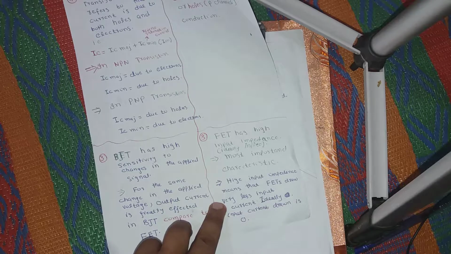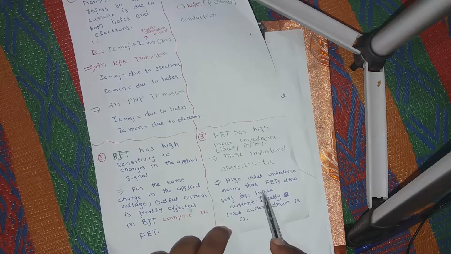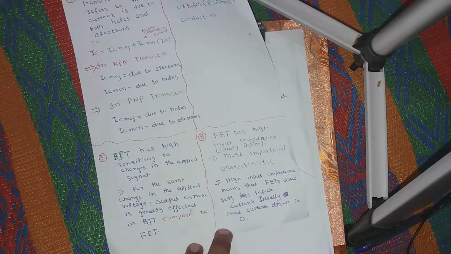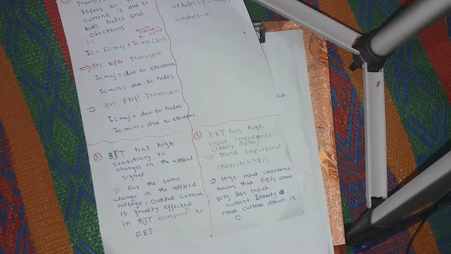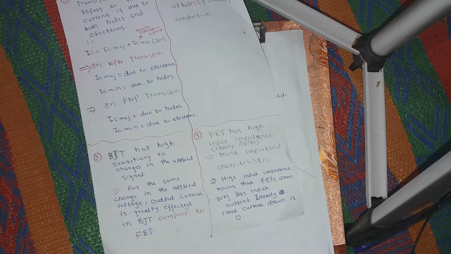But now, the next one is that FET has high input impedance. Okay, and ideally it is infinite. So what do we mean by this? Basically this is the most important characteristic. High input impedance means that FETs draw very little input current. Ideally the input current drawn is 0. In case of FET, the input impedance is so high that the current drawn is ideally 0.